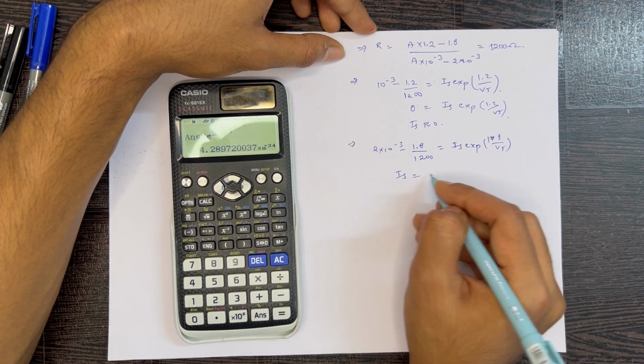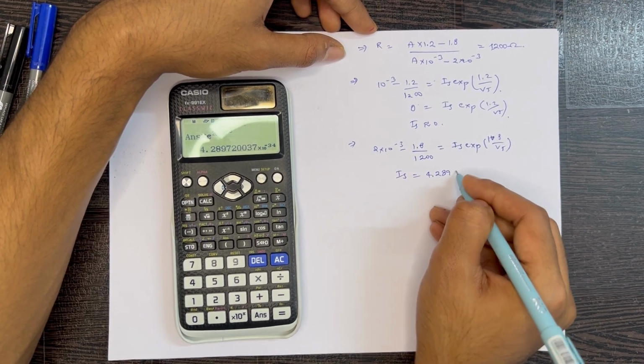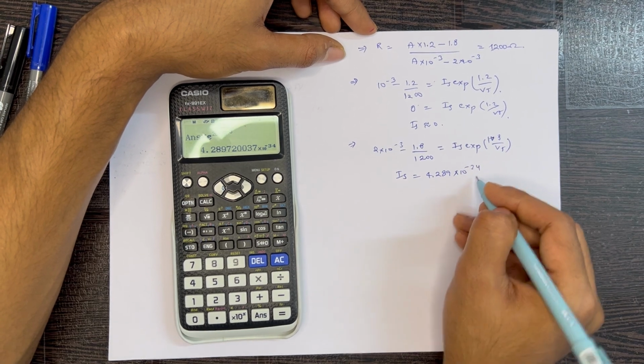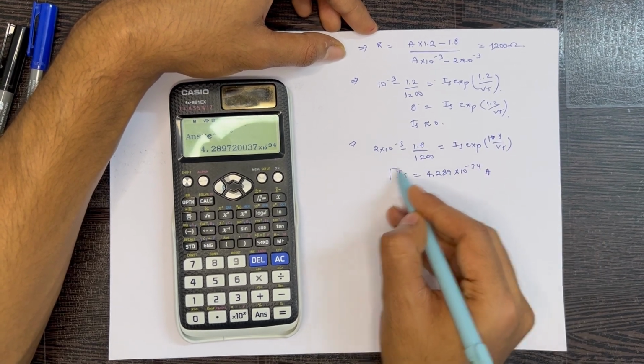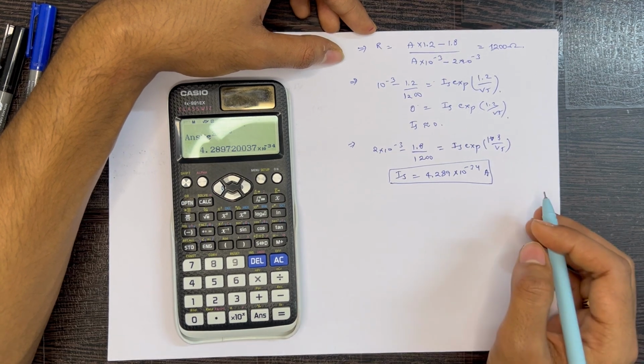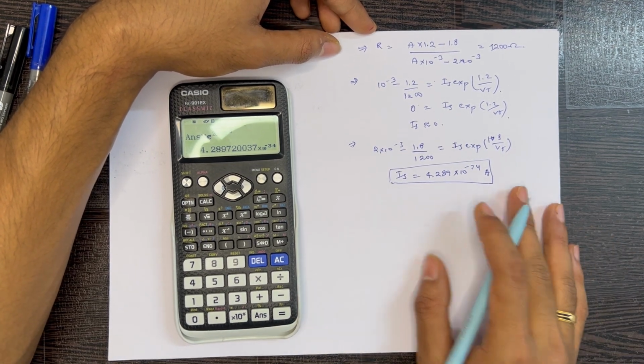So Is is equal to 4.289 into 10 power minus 34. This is so small that it is equated to 0 as in the first case. We have seen that. Okay.